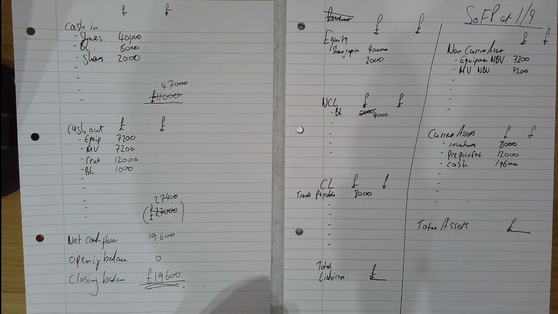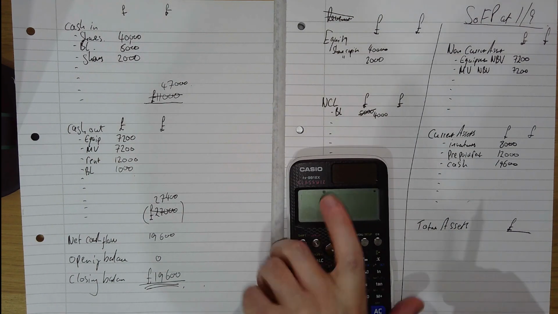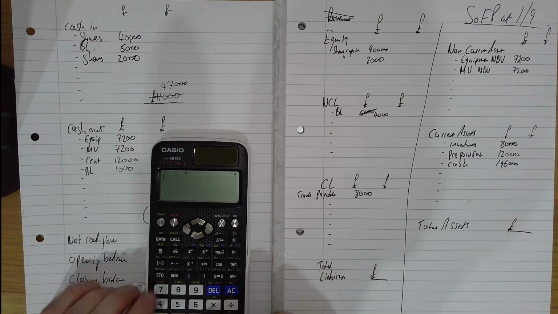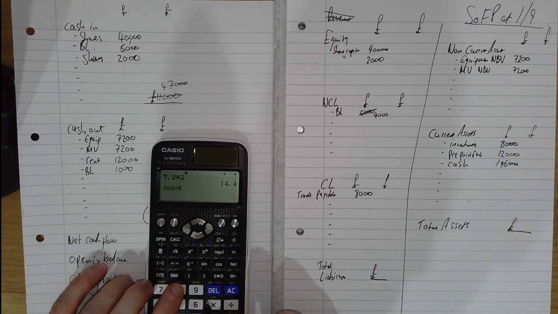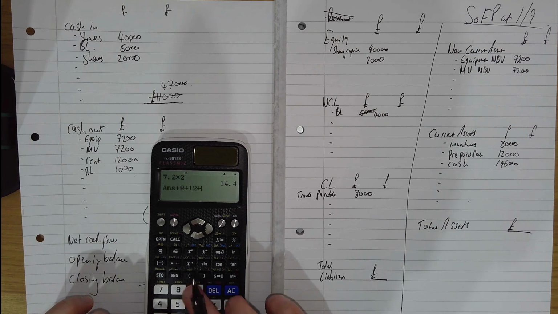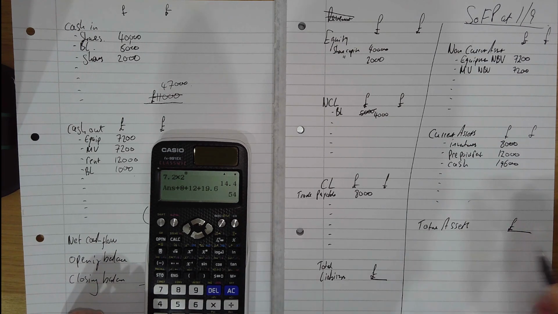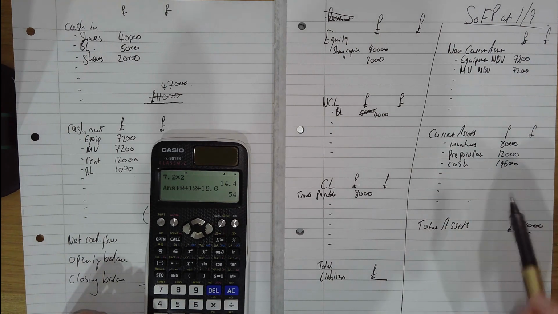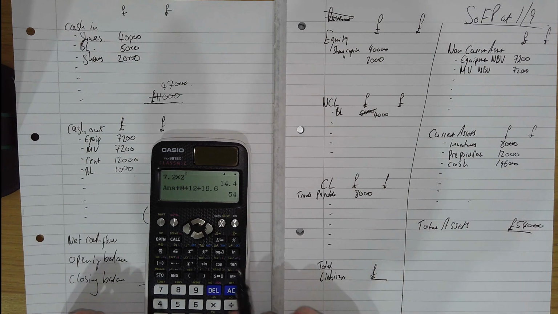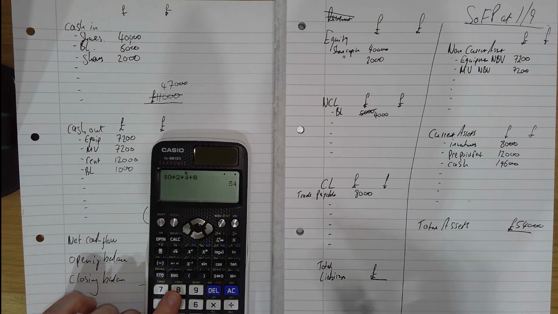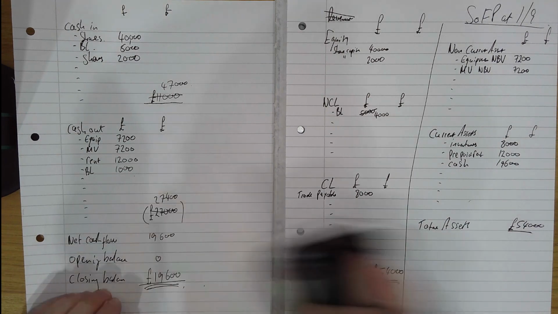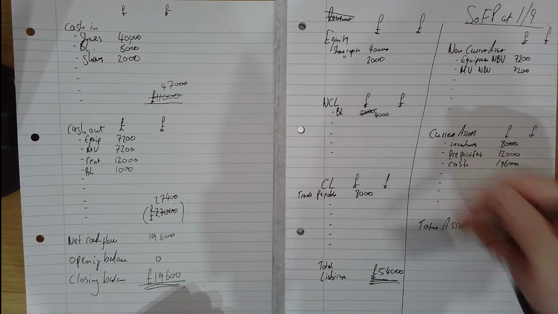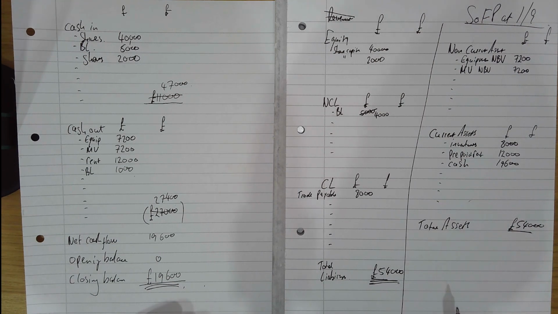So now we can start to add up total assets. So over here so we can see what we're doing. So 7.2 times 2 plus 8 plus 12 plus 19.6 gives us £54,000 in assets, and hopefully that will equal the equity plus total liabilities. So 40 plus 2 plus 4 plus 8 gives 54. So we can see that the total, the equity plus total liabilities, £54,000 equals the total assets, £54,000.